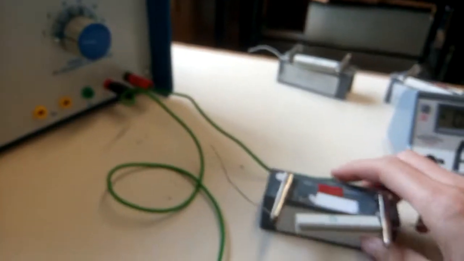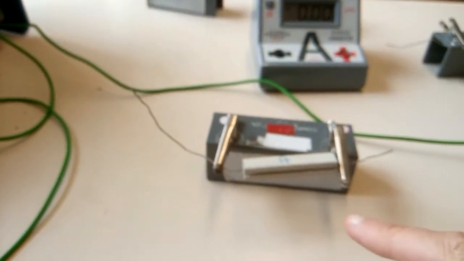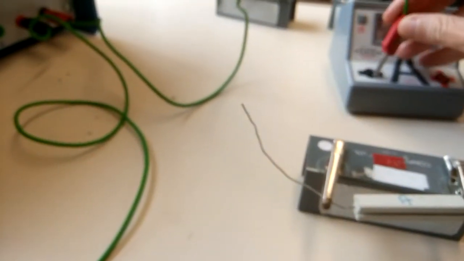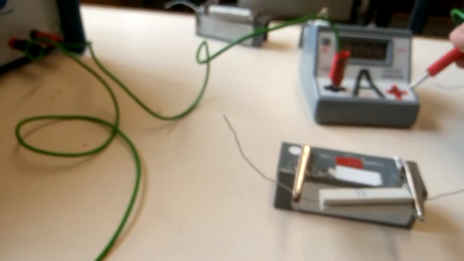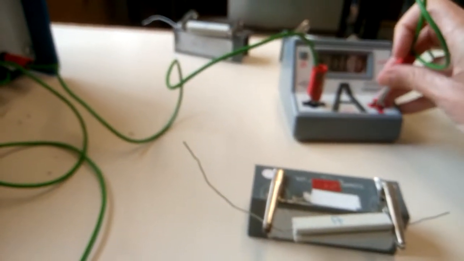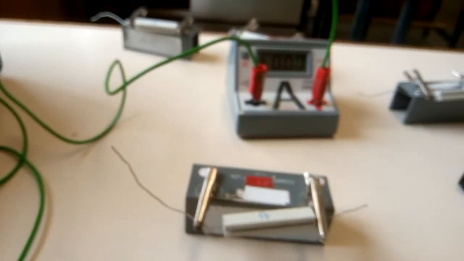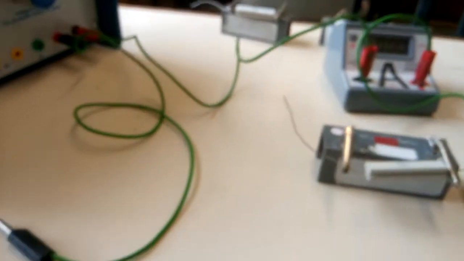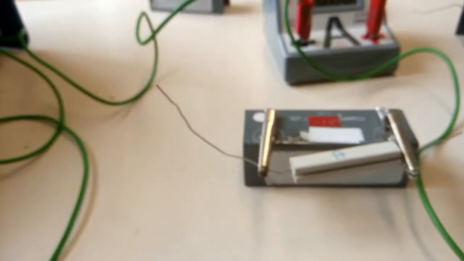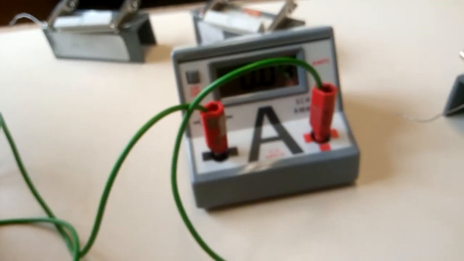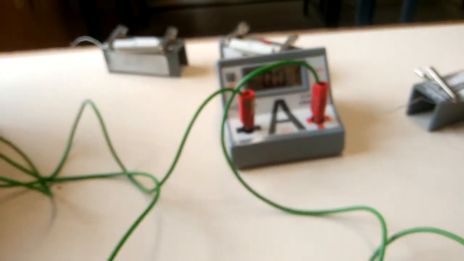Okay, so I'm going to find the resistance of this resistor first of all, resistor A. So I plug in to the ammeter. I plug in from the ammeter to the resistor. And I'm going to plug in from the resistor to the power pack again. Right, so I've plugged that in. You can see it's just a circuit. Power pack goes to ammeter, ammeter goes to resistor, resistor goes to power pack. I'll just turn it on and check I get a reading on the ammeter. Yes, I do. I'll turn that off because I need to put the voltmeter in.